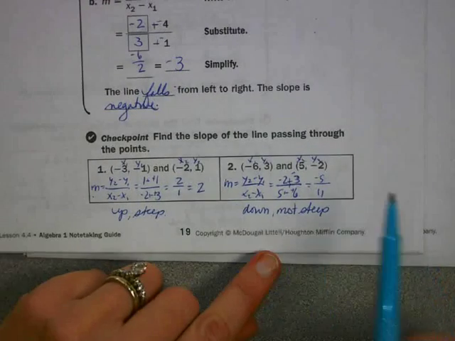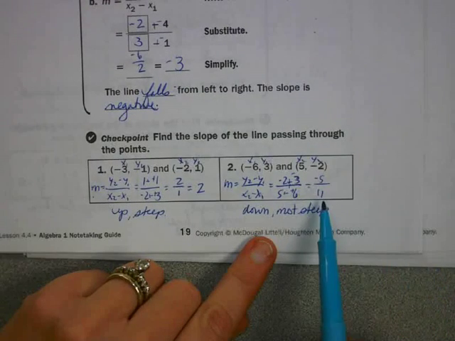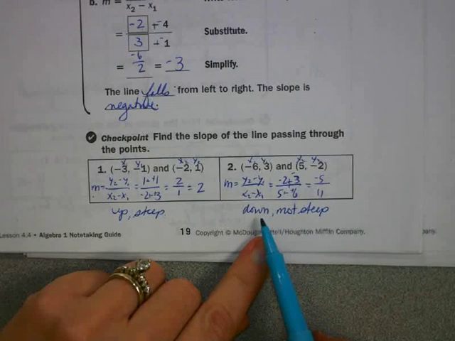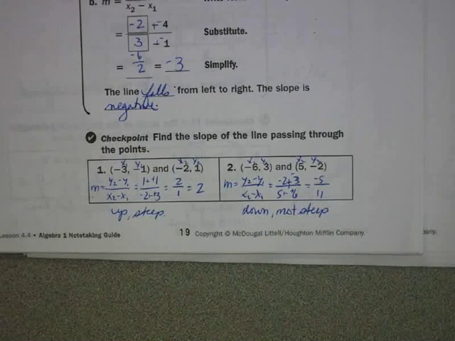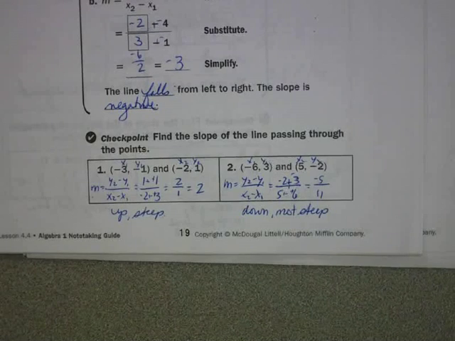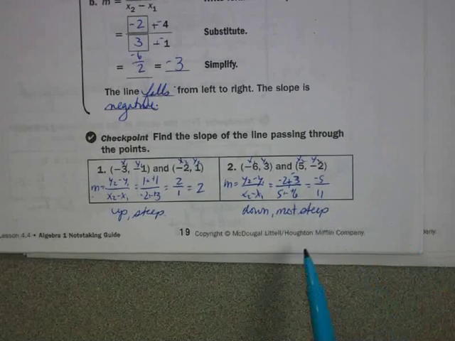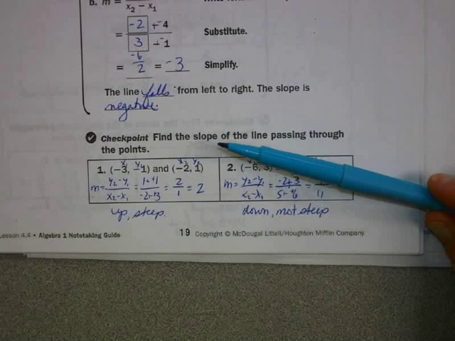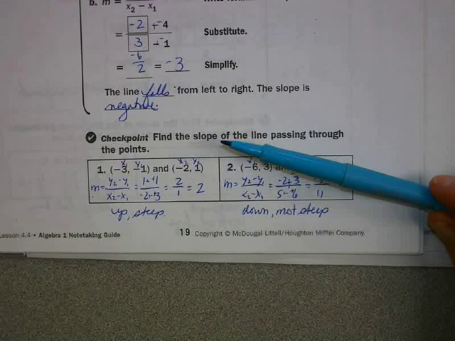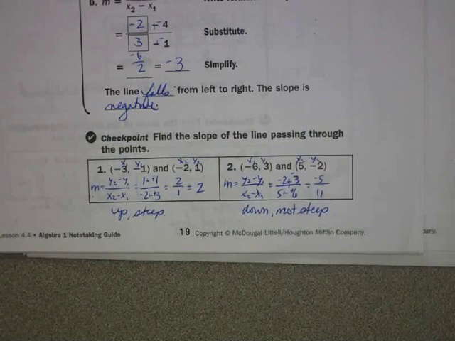Okay, so hopefully you paused the video, and here's what we have for this guy. It ended up being -5/11. So my prediction is down, and it's not steep because the absolute value of -5/11 is less than 1. That number is smaller than 1, so it's not going to be as steep. It's going to go down and not as steep, something like that. For every 5 it goes down, it goes 11 to the right.